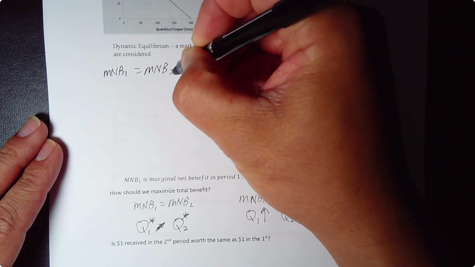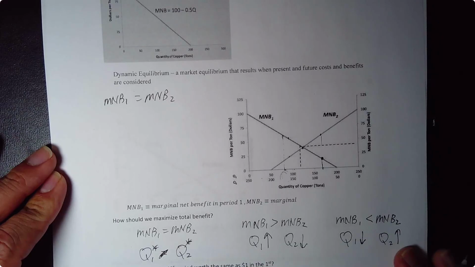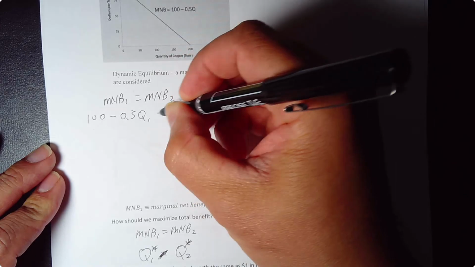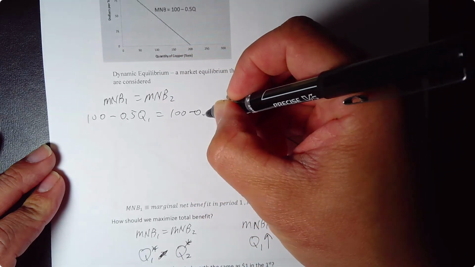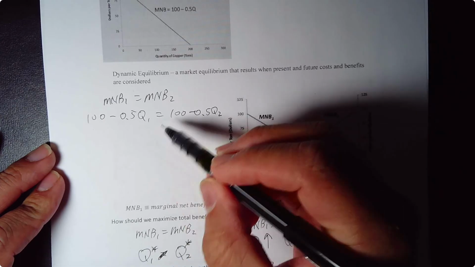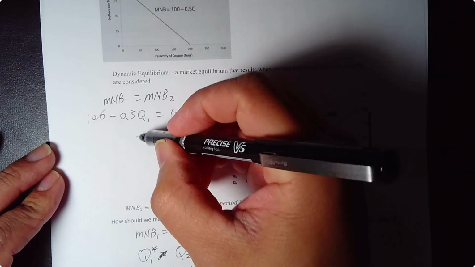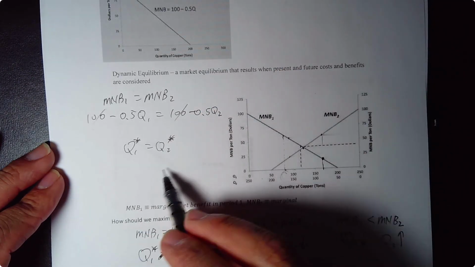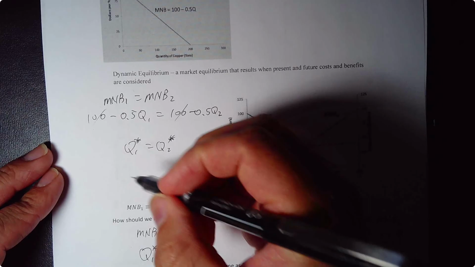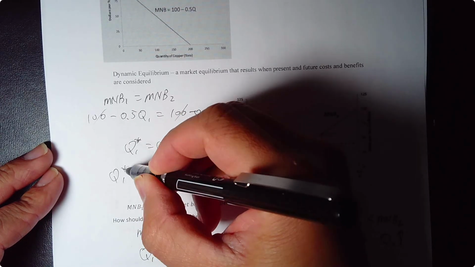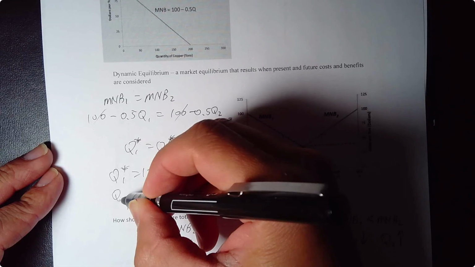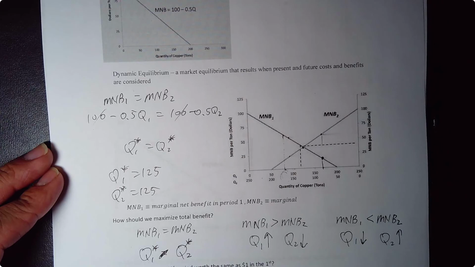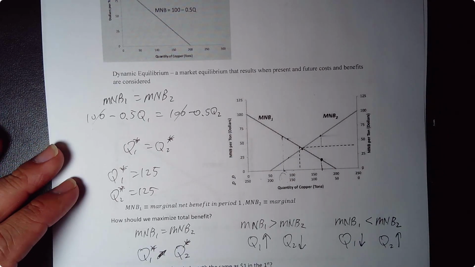Now in this simple example, since the curves cross and marginal net benefit 1 equals marginal net benefit 2, let's convert that into mathematical equations. That means 100 minus 0.5 Q1 equals 100 minus 0.5 Q2. Simplify this a little bit, cancel that, and we get that Q1 star equals Q2 star. If they're equal to each other and there are 250 tons, it must be that Q1 star equals 125 and Q2 star equals 125. We're going to divide this evenly in half. So that is the optimal.